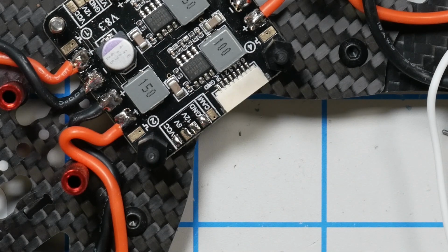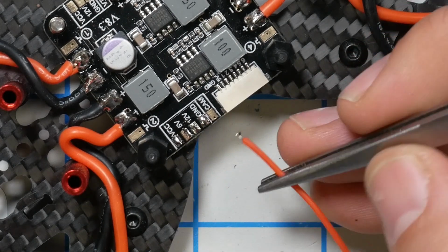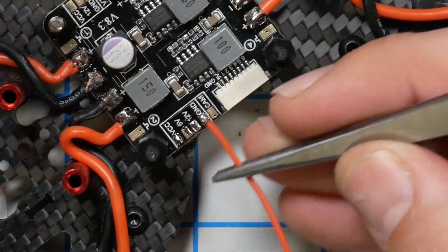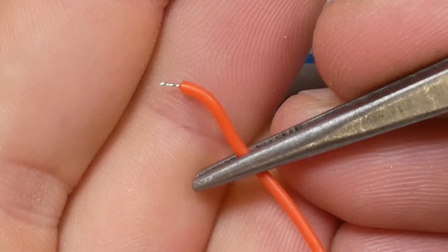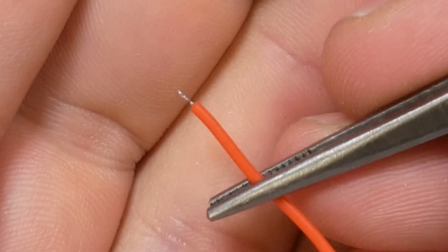So everything else will just wire to the flight controller as intended. Basically, this PDB is taking the place of a 4-in-1 ESC that we're not using. I want to show you, by the way, prep is so important to successful soldering.